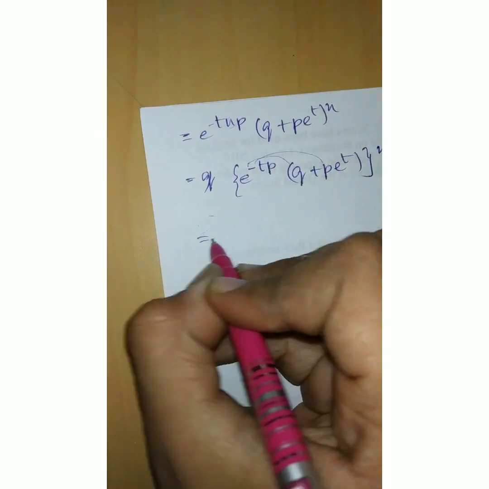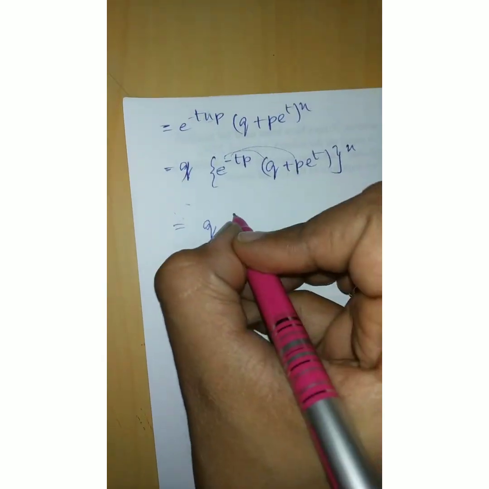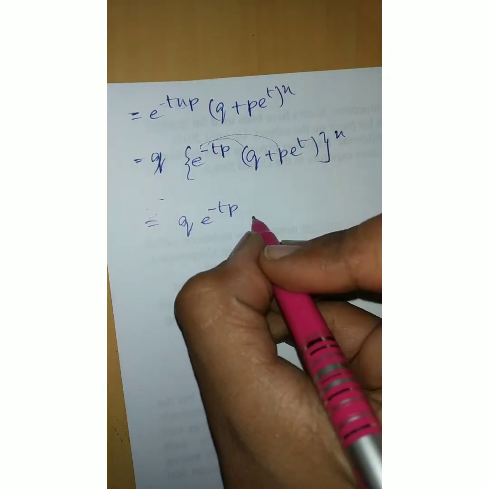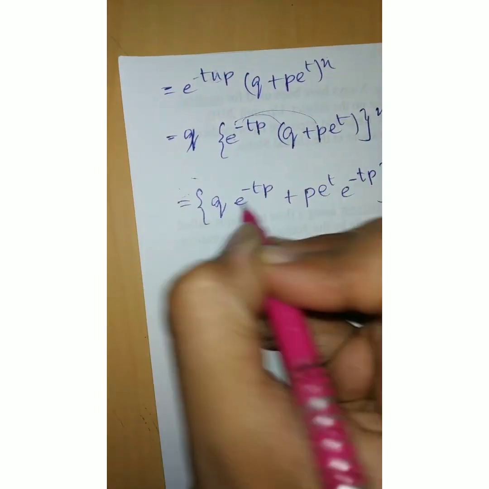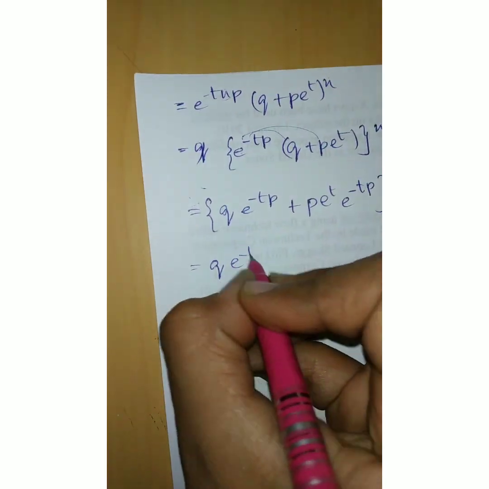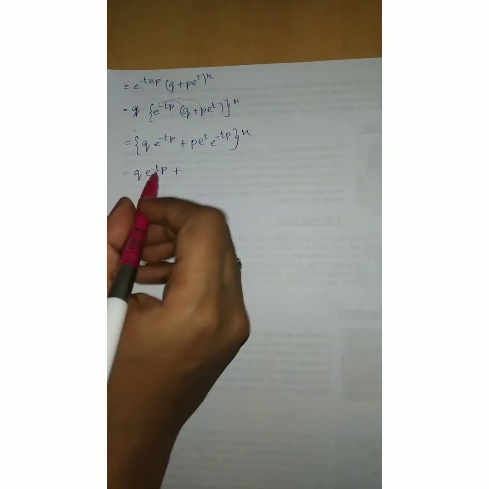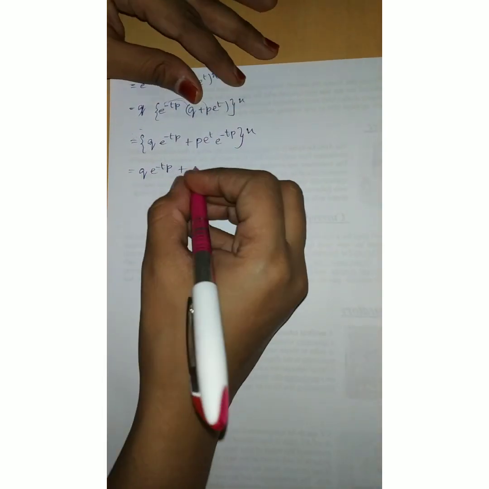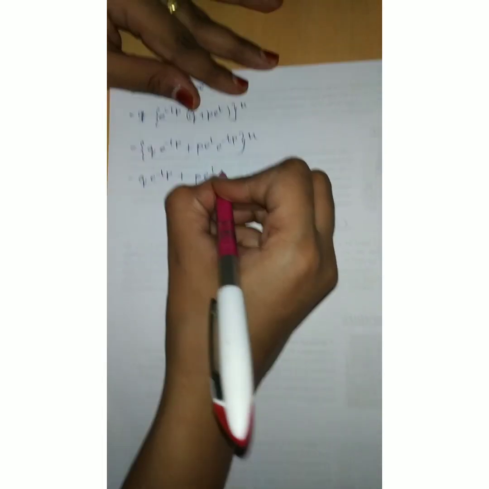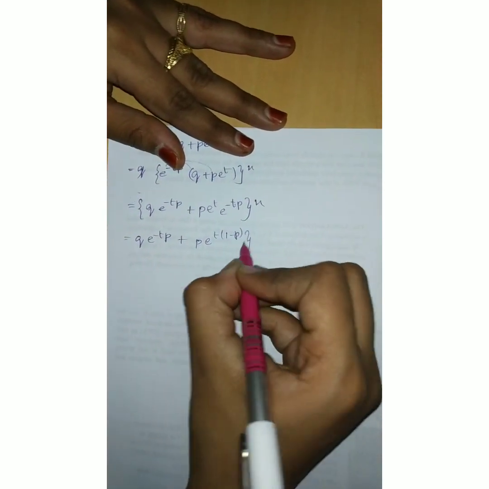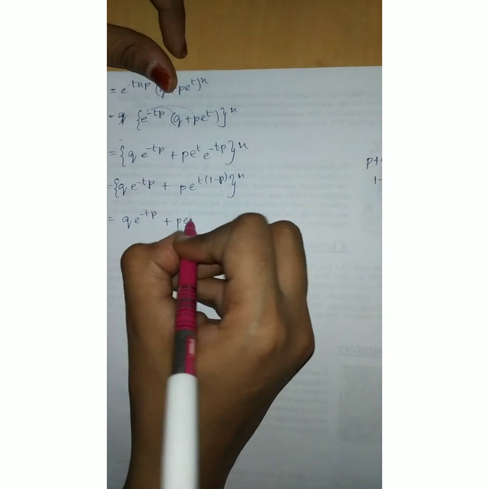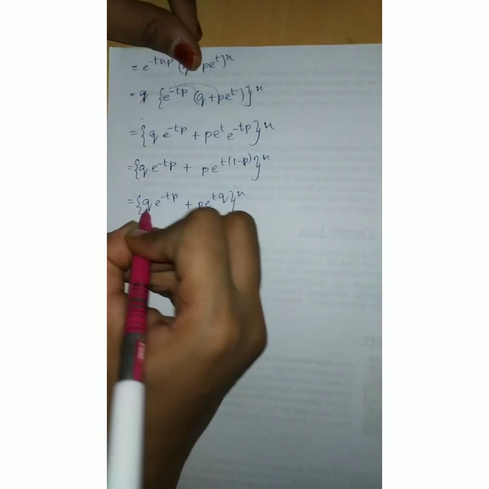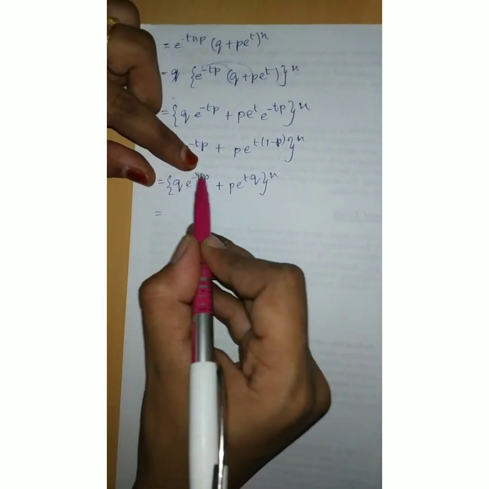Then taking e power minus tp inside, we get (q e power minus tp plus p e power t into e power minus tp) the whole power n. And combining the values of e's, we get p e power t into (1 minus p). 1 minus p is nothing but q. That is equal to (q e power minus tp plus p e power tq) the whole power n.